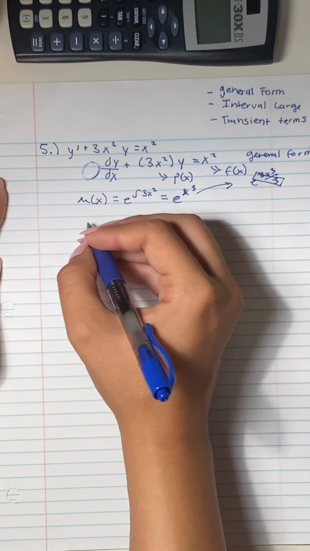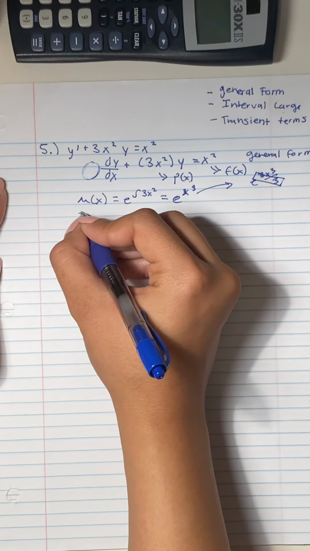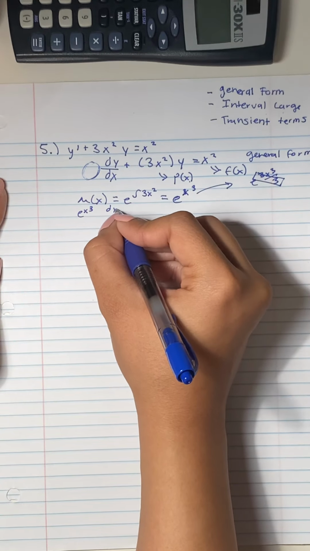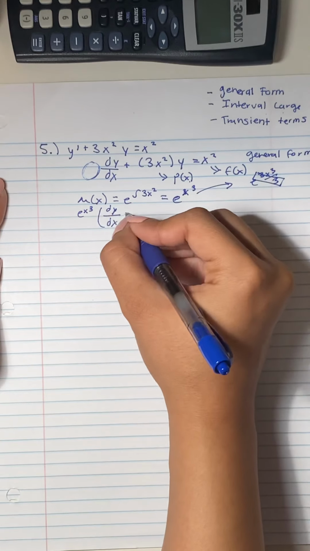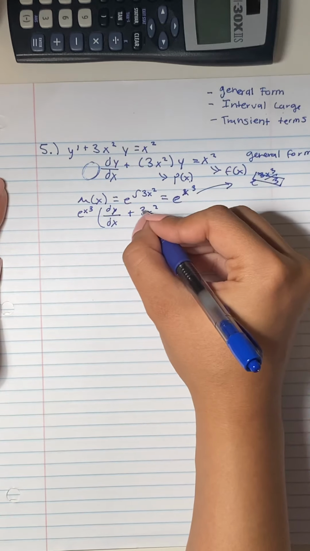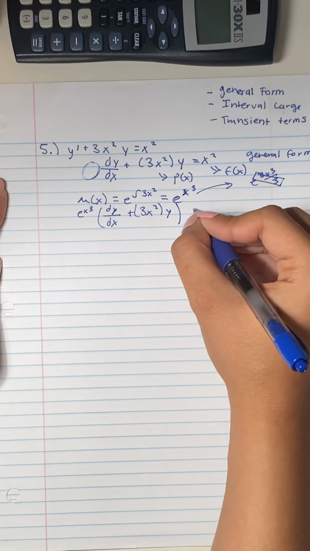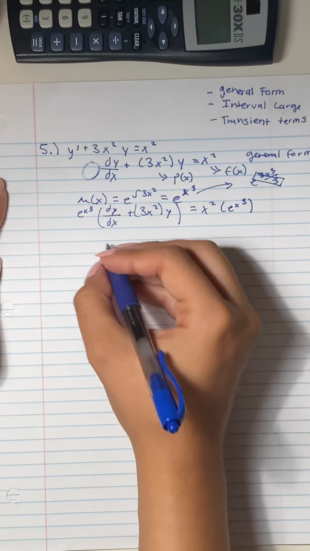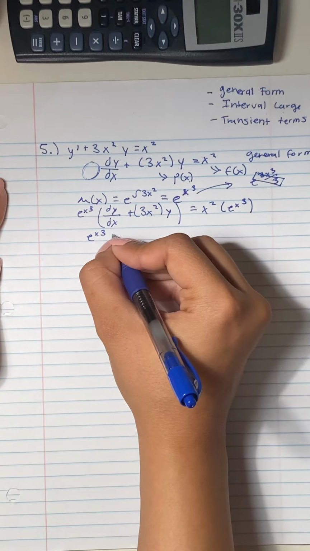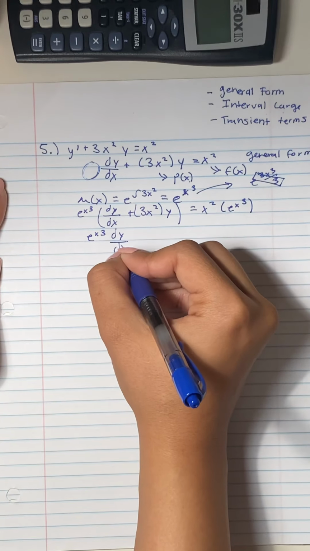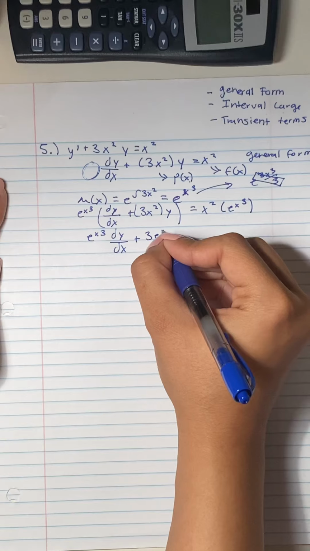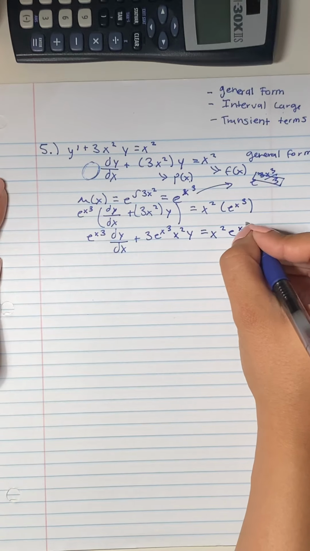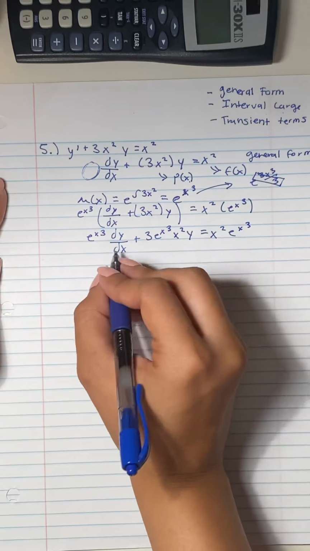So now that we have our mu of x, we're going to multiply our mu of x, e to the x to the third power, by our general form. The reason for this is that we're going to check something really quick to see if we're on the right track, which is something the professor taught us. So using the FOIL method, we're going to distribute. We're only going to take a look at the right-hand side. Sorry, I meant the left-hand side.